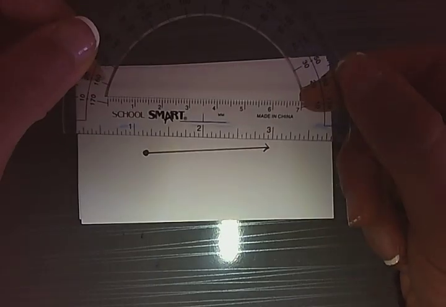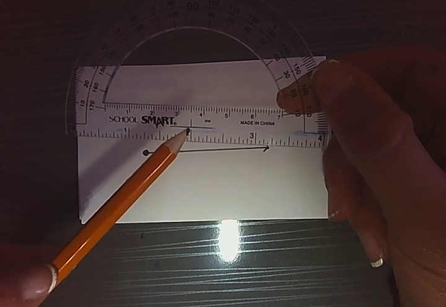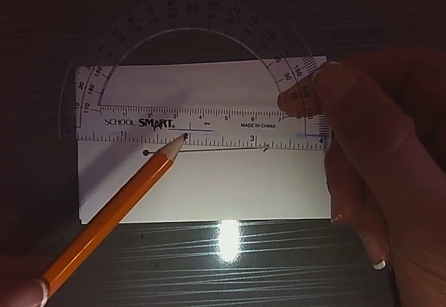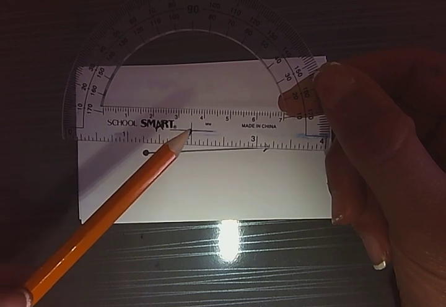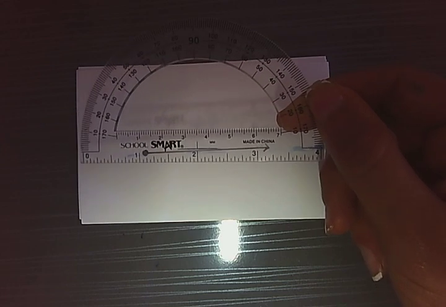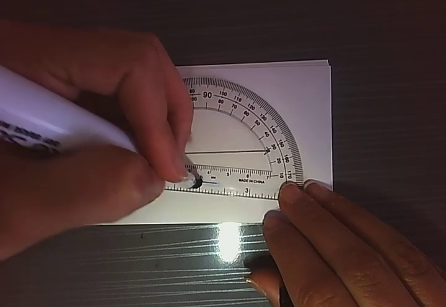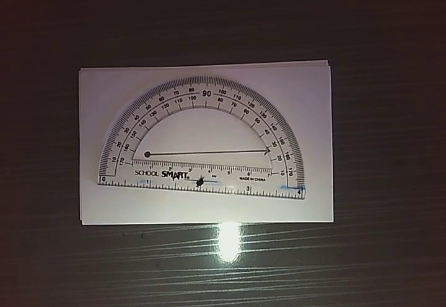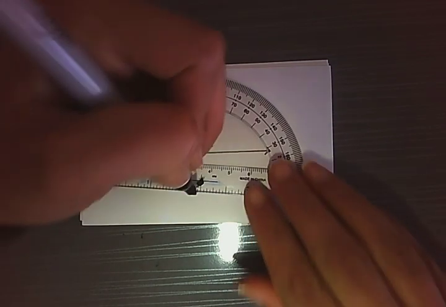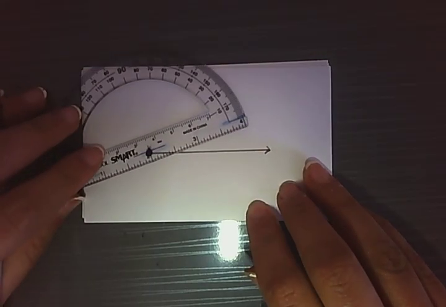Very good. Now, when you look carefully at the protractor, this middle part, right where the T is in the middle, that's what we call our bullseye. That needs to be lined up with our vertex. So, our bullseye, which is right here on that T, that needs to be lined up with what, class? The vertex. I'm going to use a different marker. There. So I have to make sure that this is on top of here.